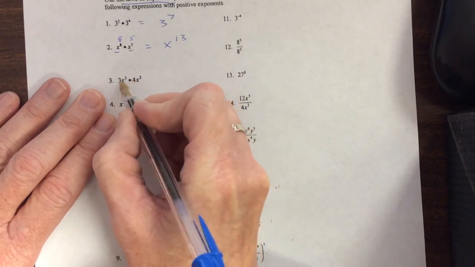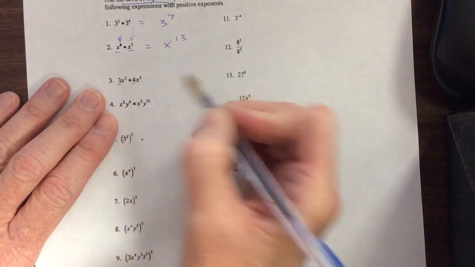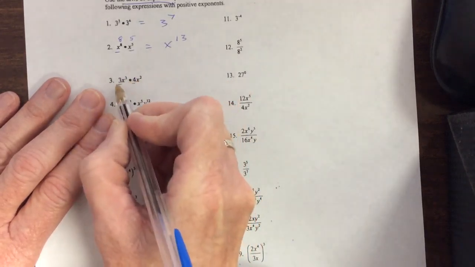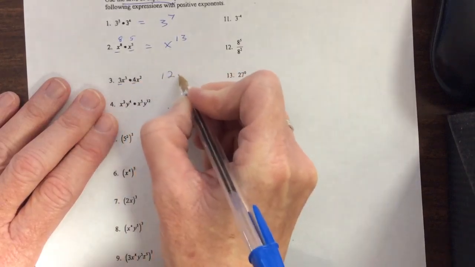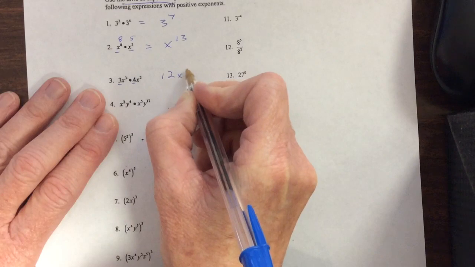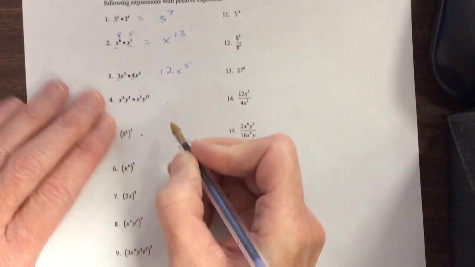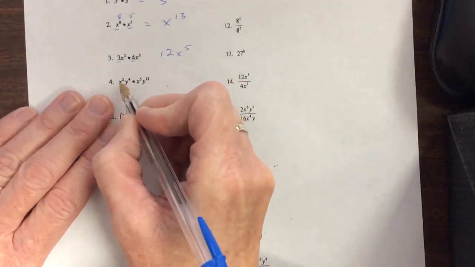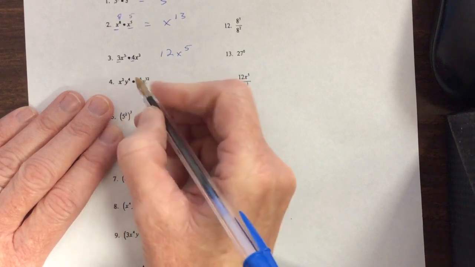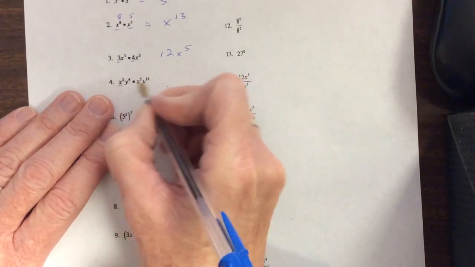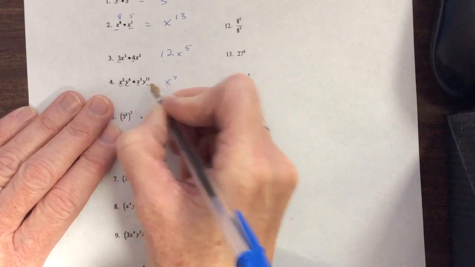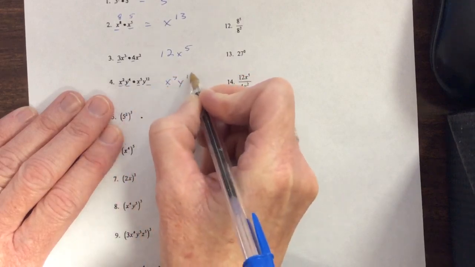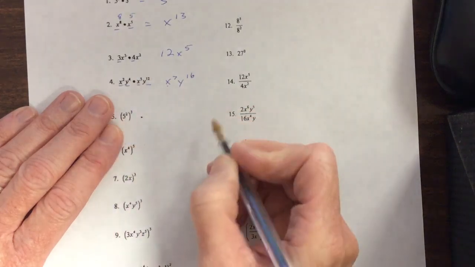For this one here, now we do have different numbers, and since we're multiplying, we need to multiply the 3 and the 4. So we're going to get 12x to the 5th power because you add the exponents. The next one, we have x's and we have y's, but that's no problem. We're going to keep the base. We have x to the 7, and then we have y to the 16, because 4 plus 12 is 16.